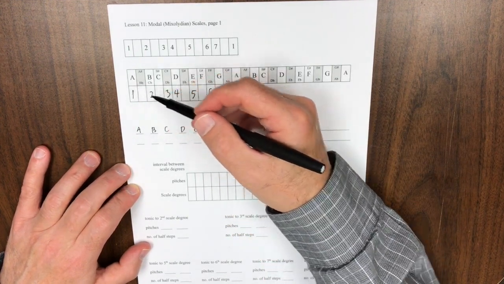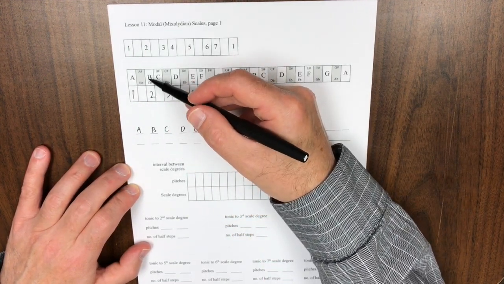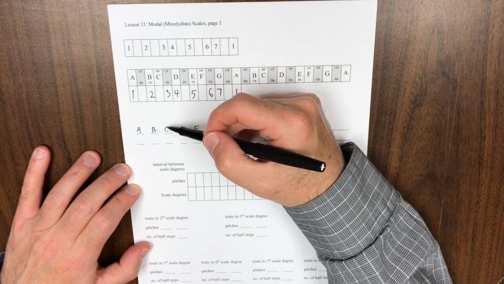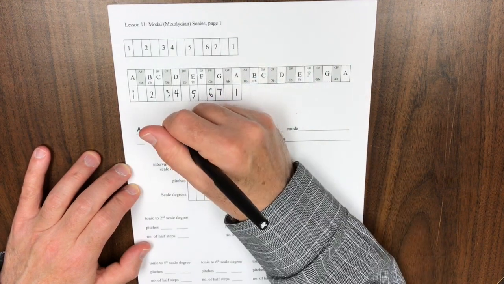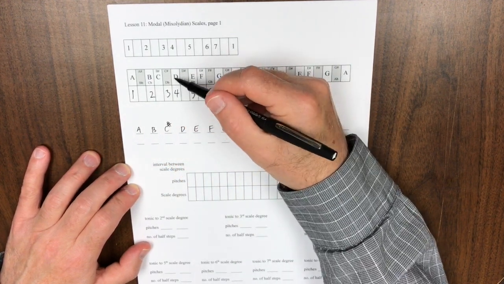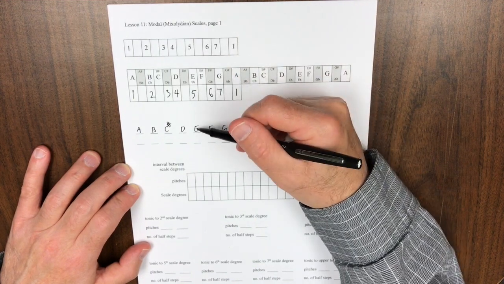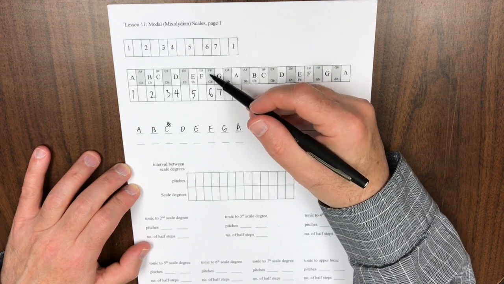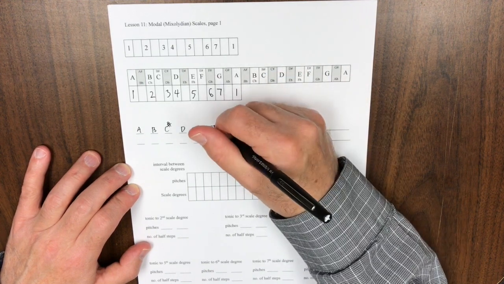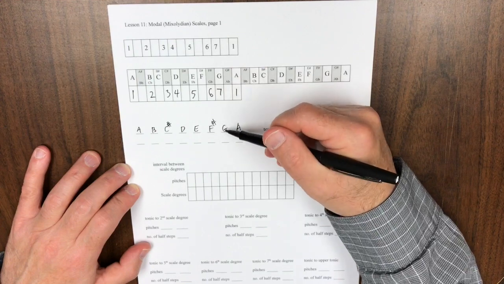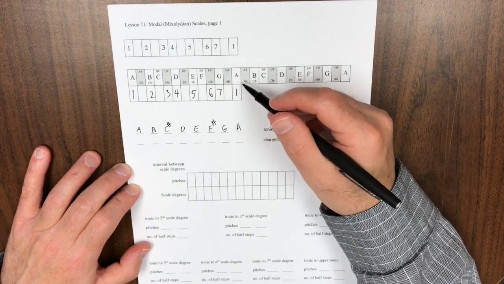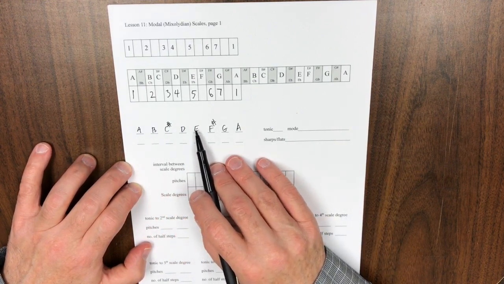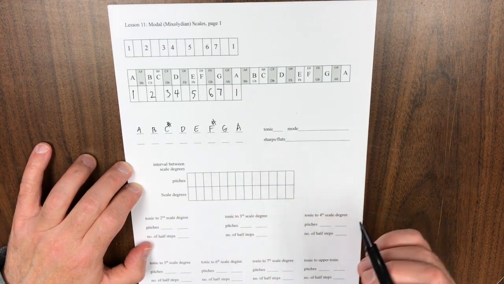And the first one is A natural. The second scale degree is B natural. The third scale degree needs to be a C, so that would be a C sharp there. The fourth scale degree is D natural. The fifth scale degree needs to be an E, so that's E natural. The sixth scale degree needs to be an F. In this case, it would be F sharp. The seventh scale degree needs to be a G, so we have G natural, and then we end up on A again. So we have A, B, C sharp, D, E, F sharp, G, A.